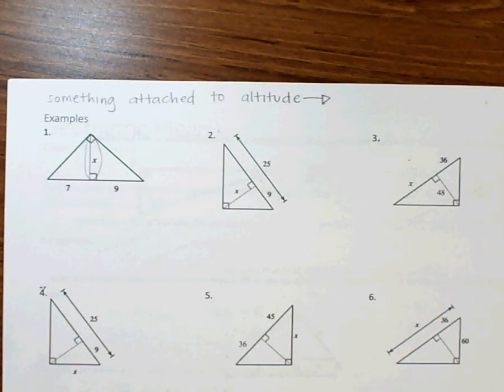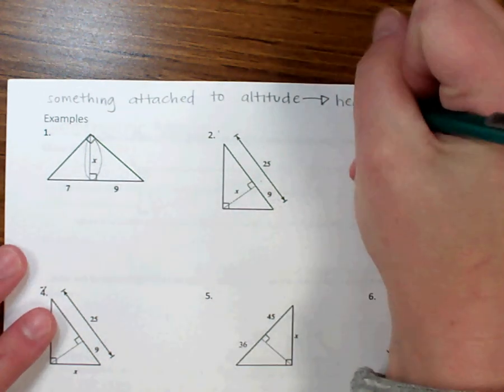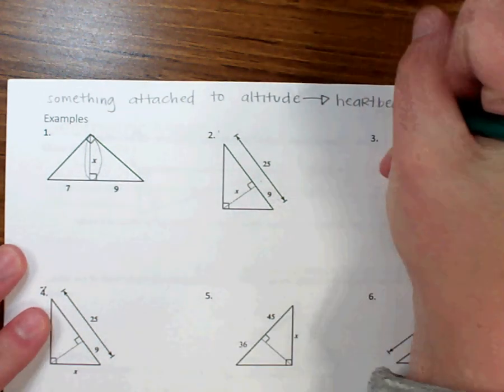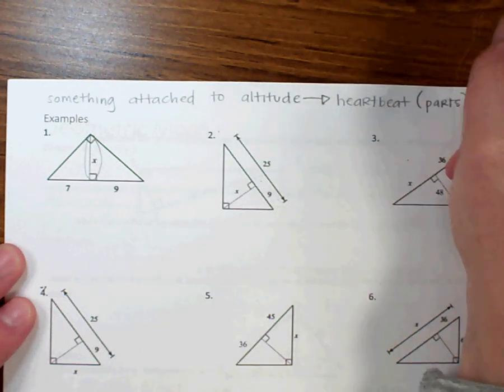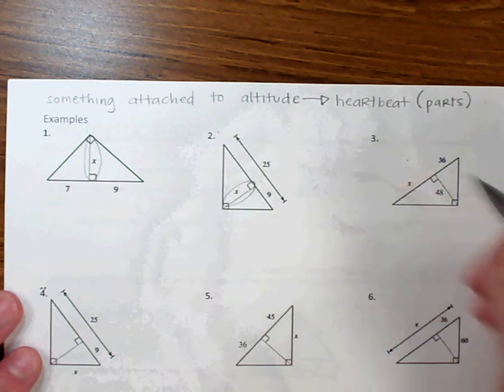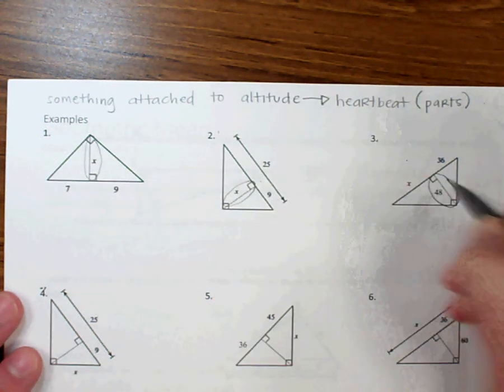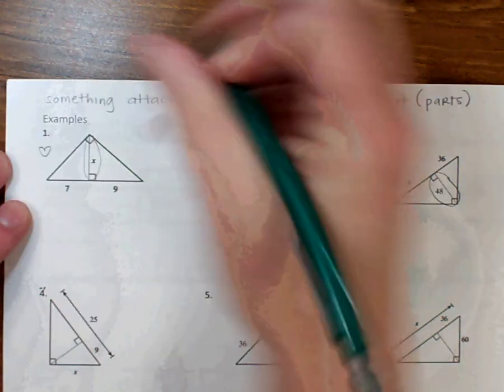Your heart is inside your body, so you will be using the heartbeat proportion. Okay, which means you're using parts of the hypotenuse. All right, so on these first three here, we have something attached to our altitude. So on all of these, we use our heartbeat proportion.